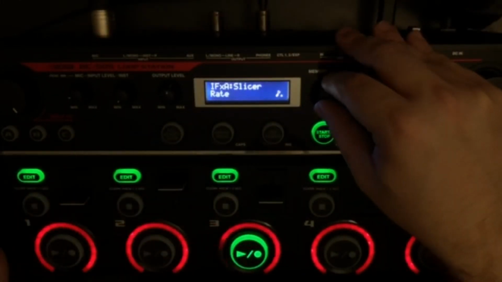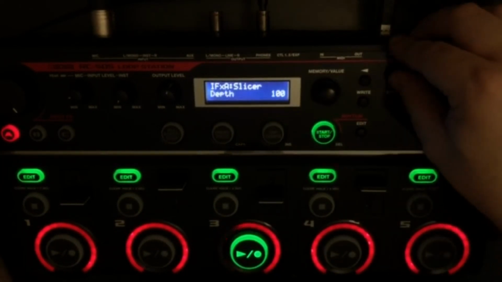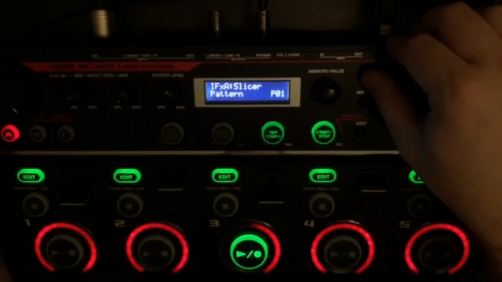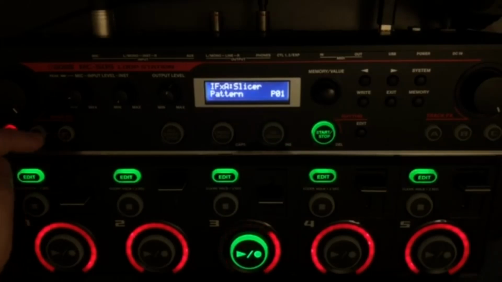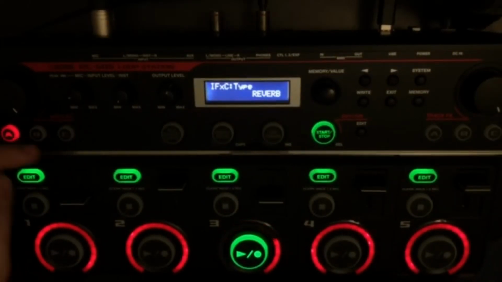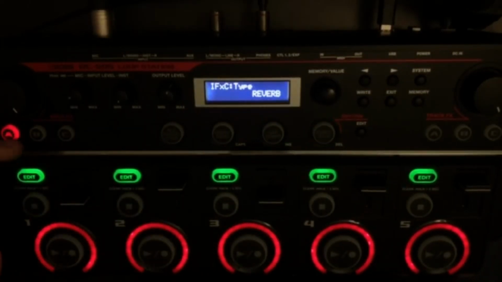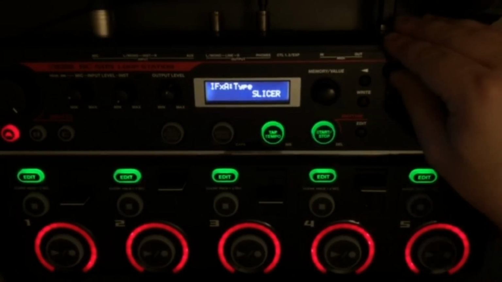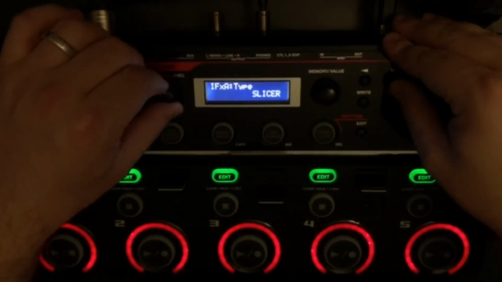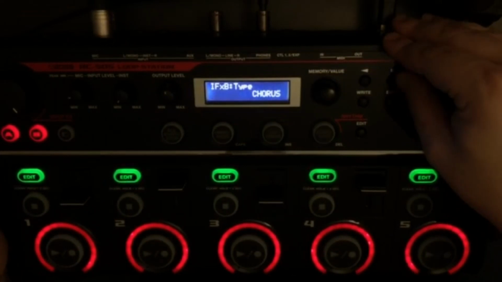Most people for that. I'm not sure why it's not. Okay, there we go. I got it. EQ.